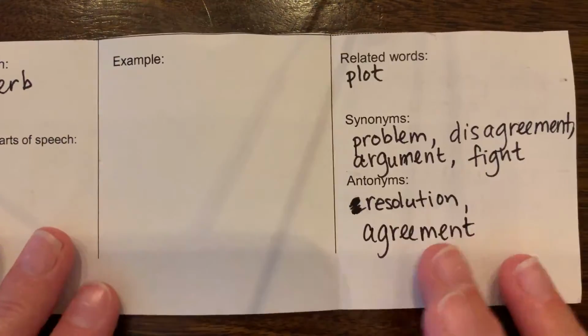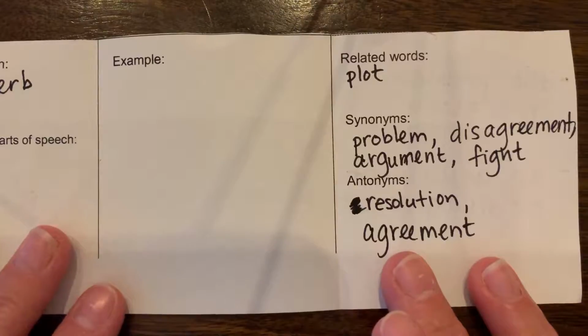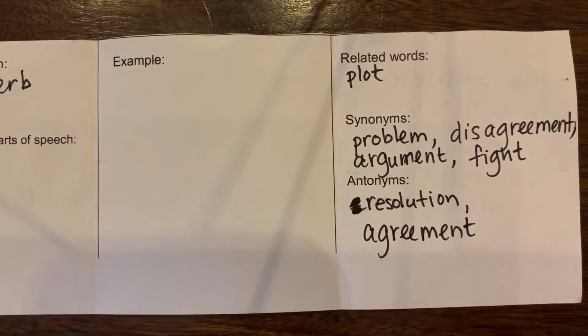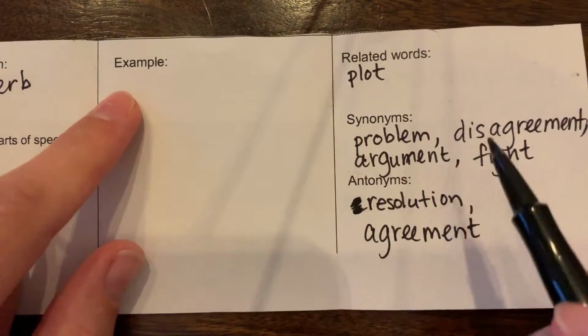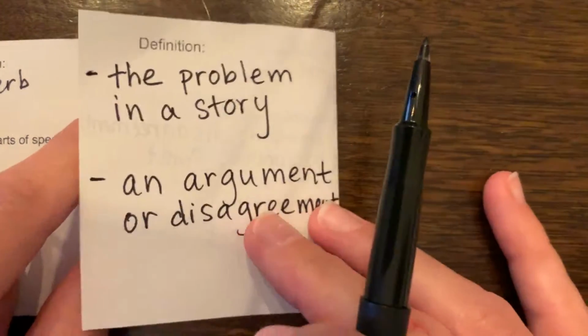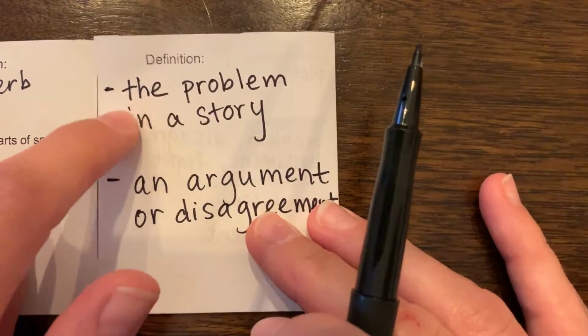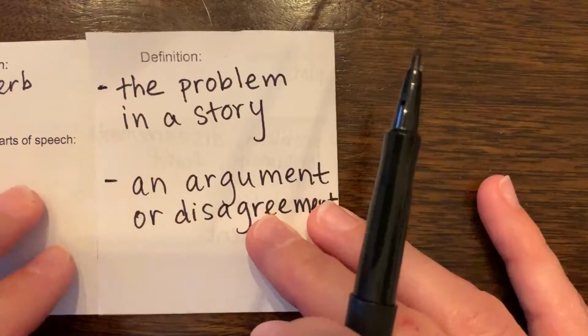Okay, so let's think of some examples. For the first example, I'm going to use this definition, the problem in a story.